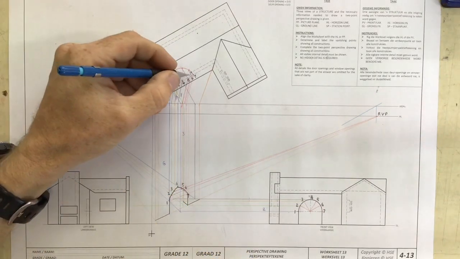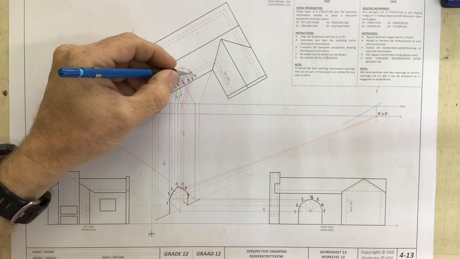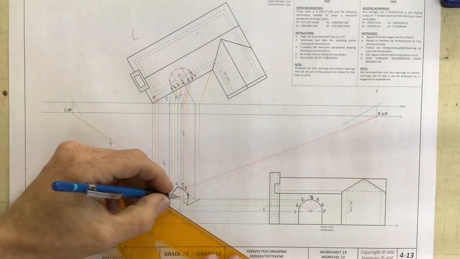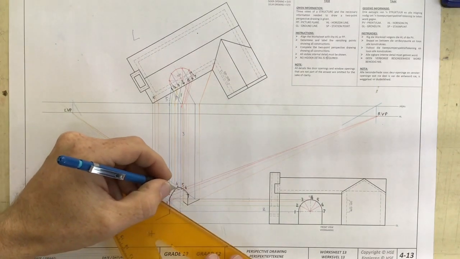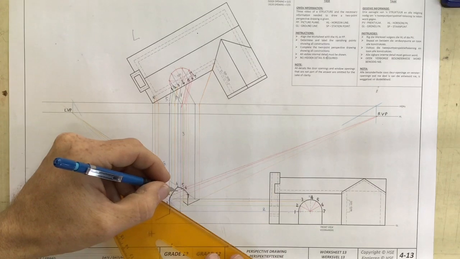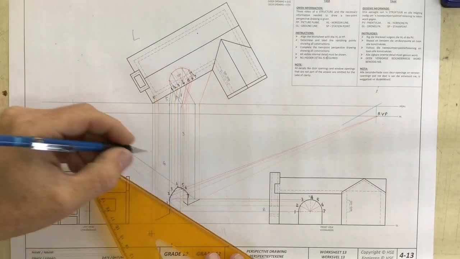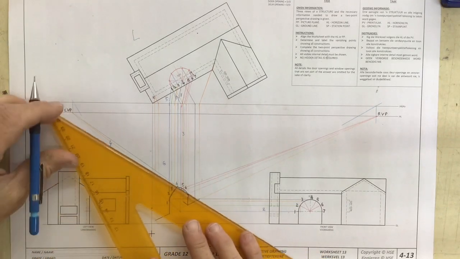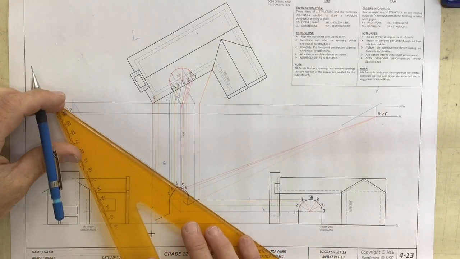You can do the same story for number 6 over here. There's point number 6. I've got another point behind there, so I'm going to find that little point number 6. Let's just do that quickly. Okay, so point number 6. Take the point number 6 going back over here.